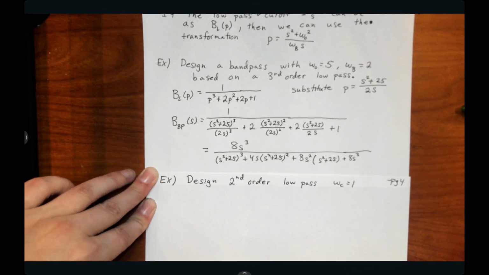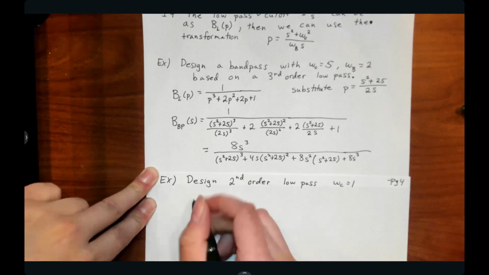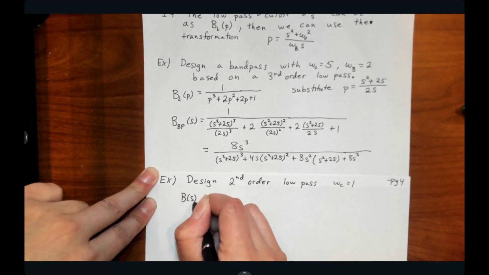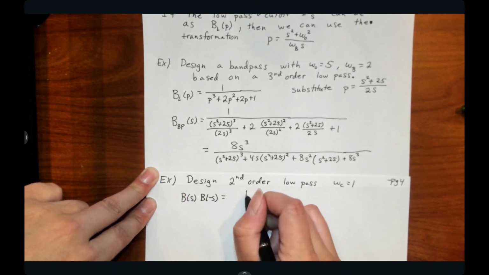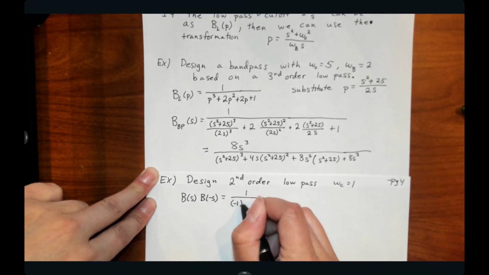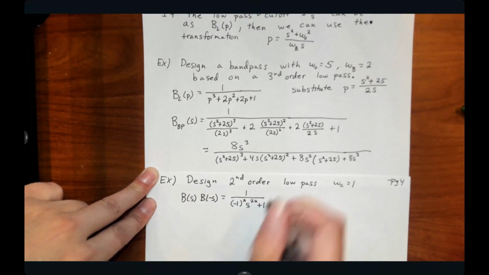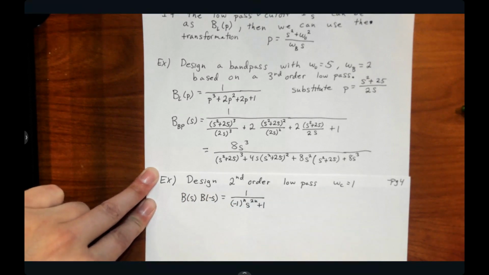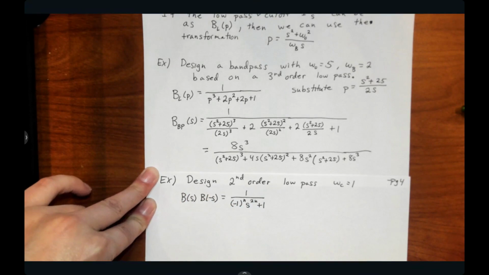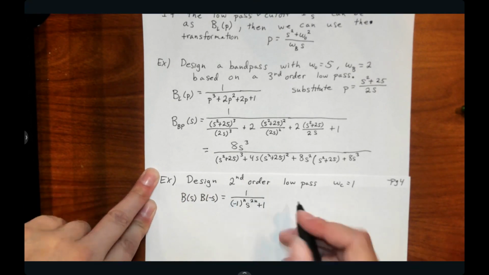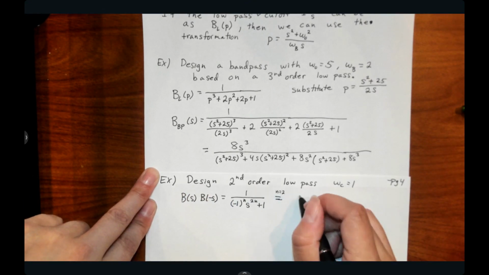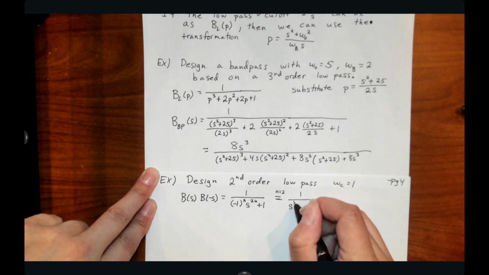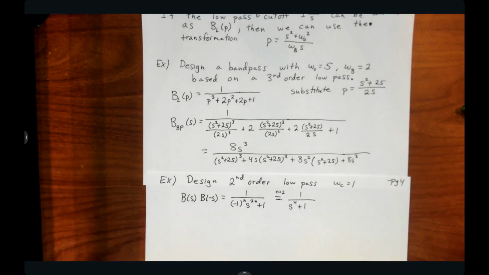Right, so first thing I do is I write down my form. So we have B of S, B of minus S is equal to 1 over 1 plus minus 1 to the n, S to the 2n plus 1. And so for this case, I'm looking for a second order filter, so we're substituting in n equals 2. So we get 1 over S to the 4th plus 1.